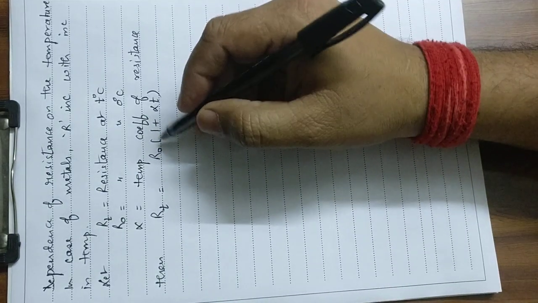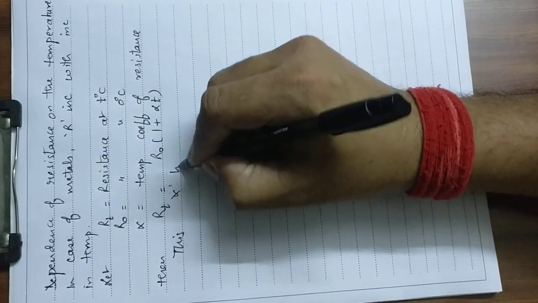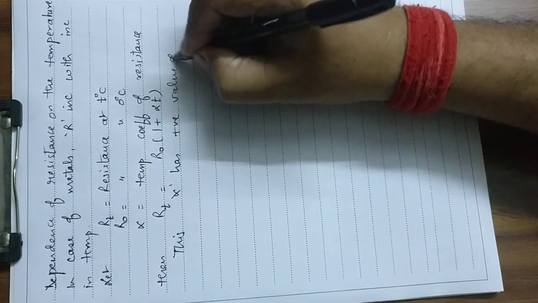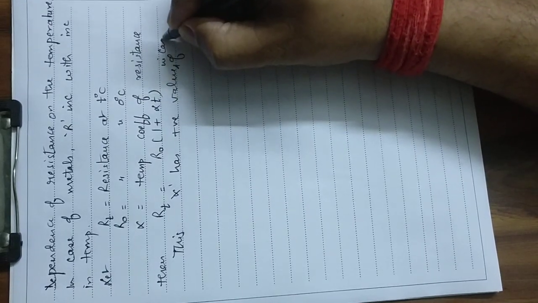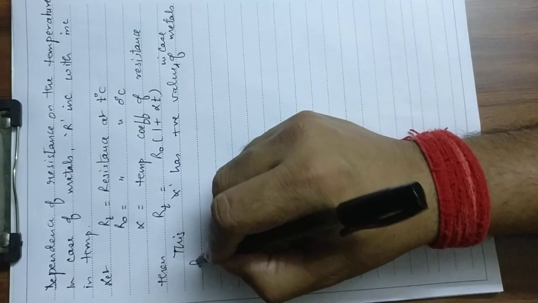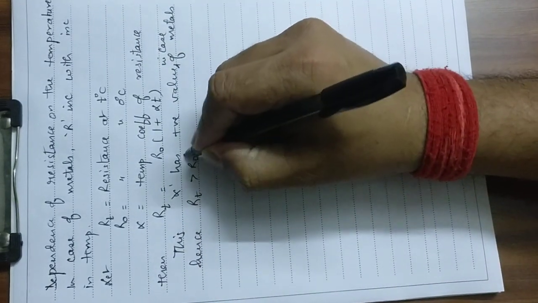Now this alpha has positive value in case of metals. Hence, RT is greater than R0.